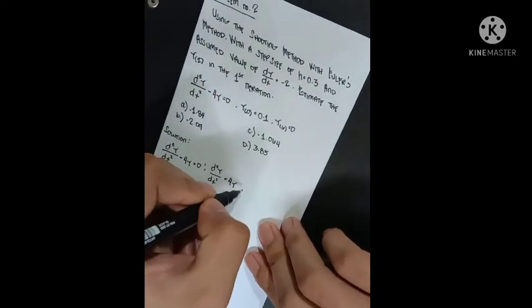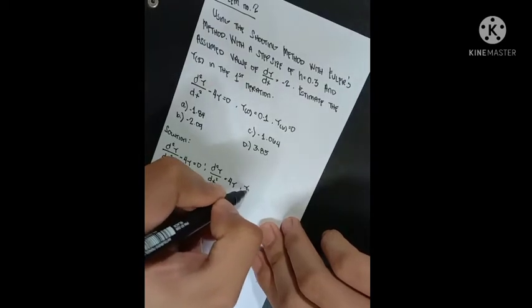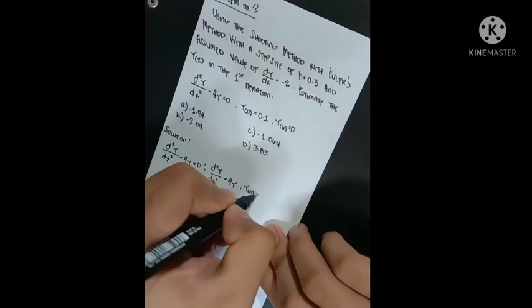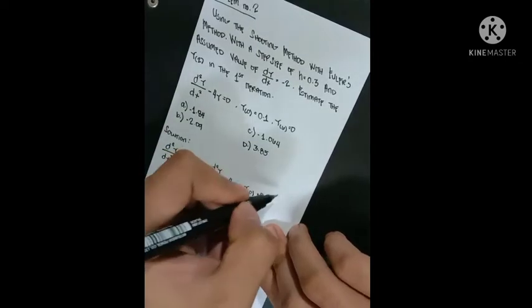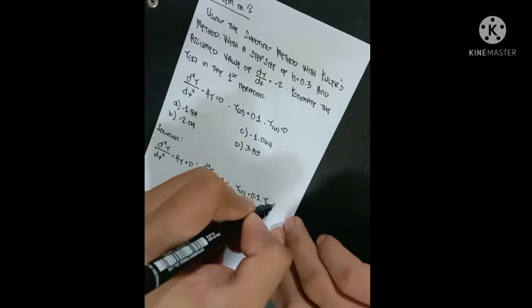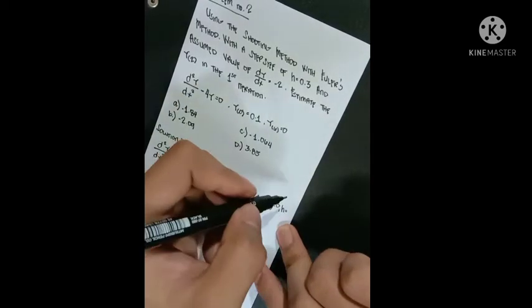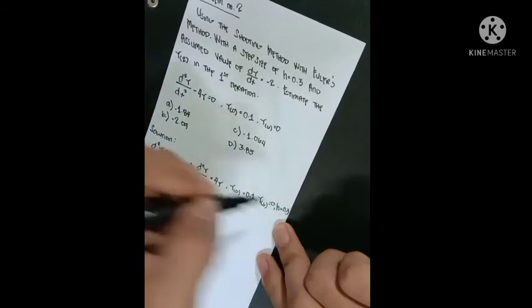For the conditions, y sub 0 is equal to 0.1 and y sub 6 is equal to 0, and our step size is 0.3.